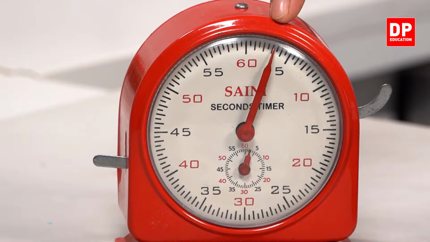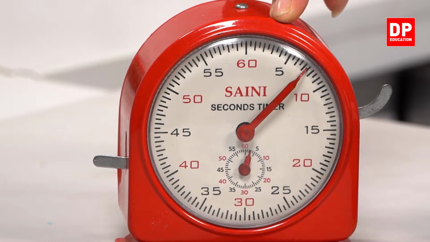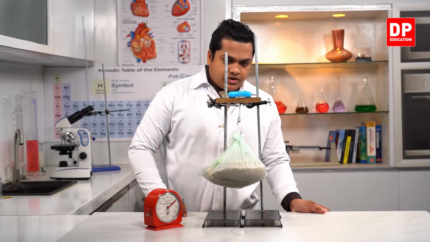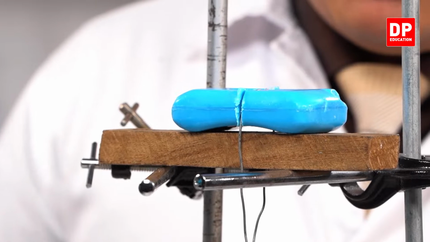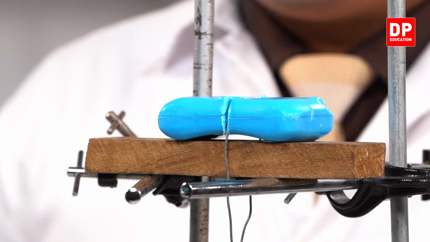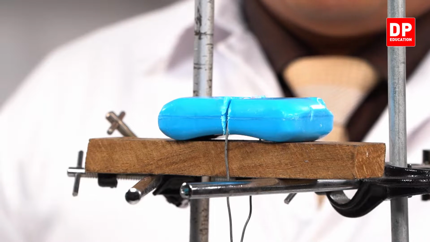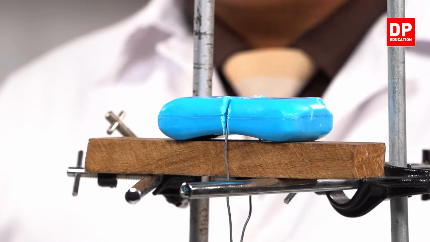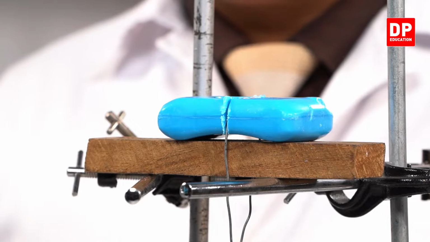Check the time, my dear children. It's around 3 minutes now. Here you can observe the bar of soap is separated up to 3/4 of the total size. So we have to give it somewhat more time to separate, so we'll wait a little longer.